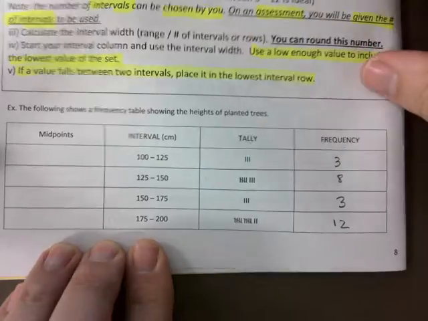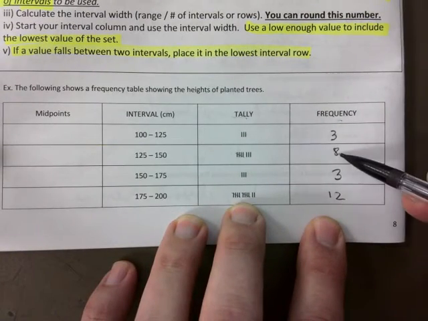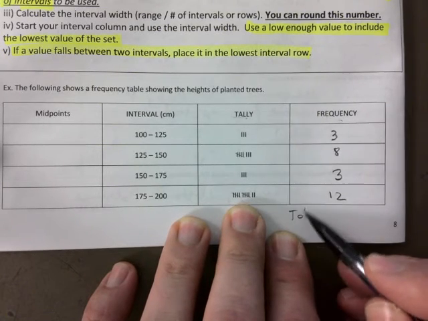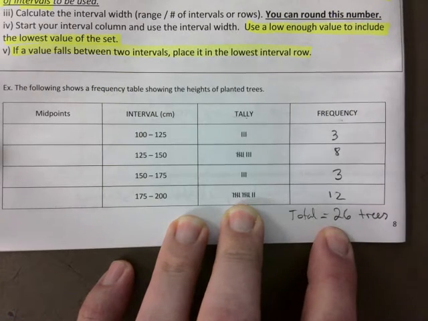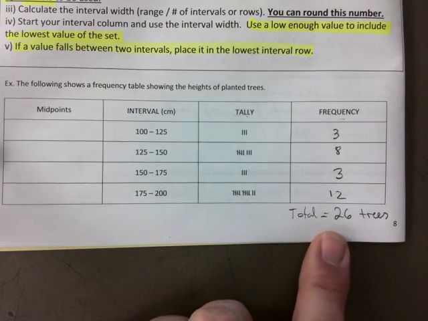And I always like to make a note here. If you add this up, 12 and 8 is 20, plus 6, so this is the total. We're considering 26 trees. I always like to know that, like, this is how much we have.